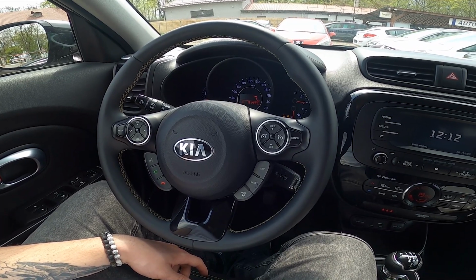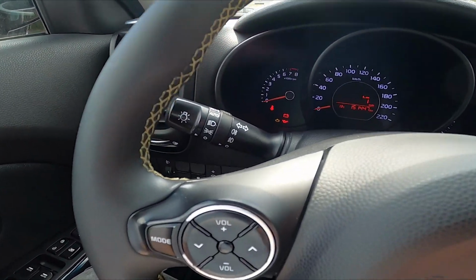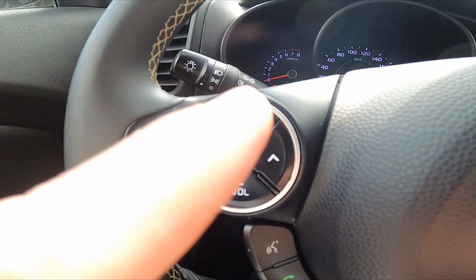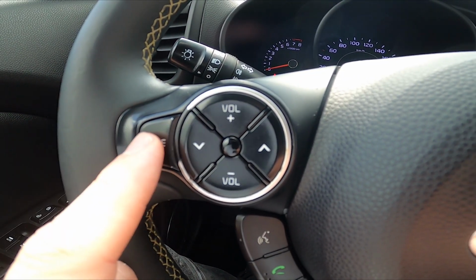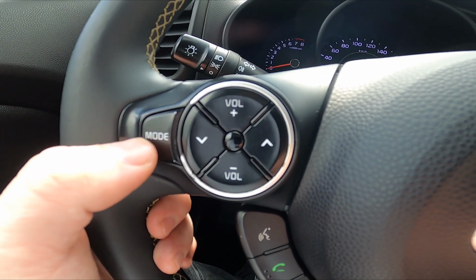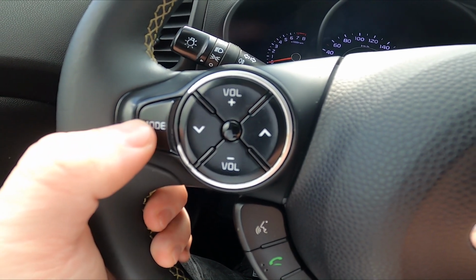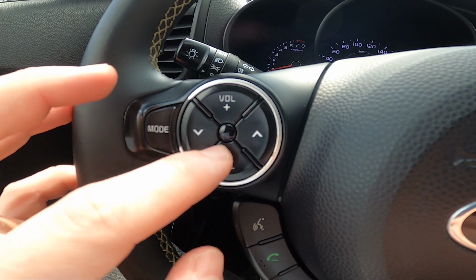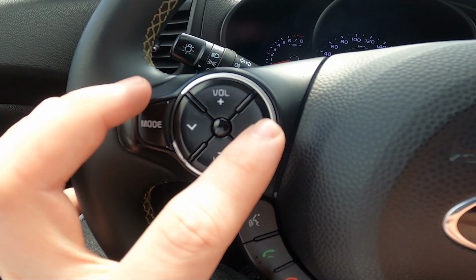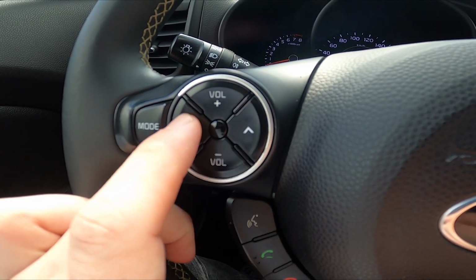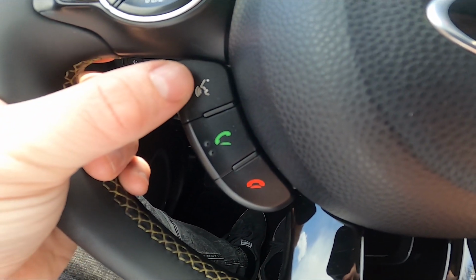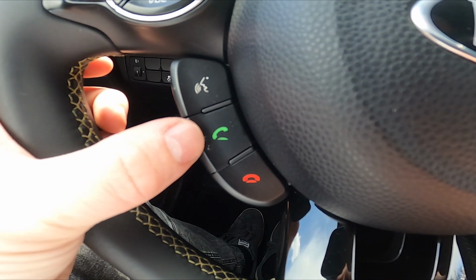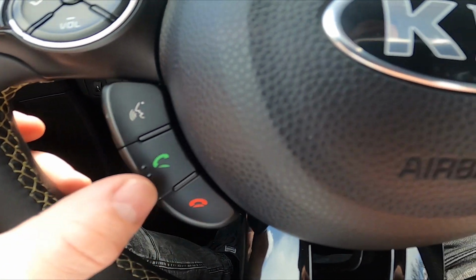In the beginning, let's take a look at the left side of the steering wheel. Right here we've got the panel, thanks to which we can manage the radio. We can change radio source by the mode button, we can increase or decrease volume, and change radio stations by these two arrows buttons. Then, right here we can activate the voice assistant, answer and end calls.